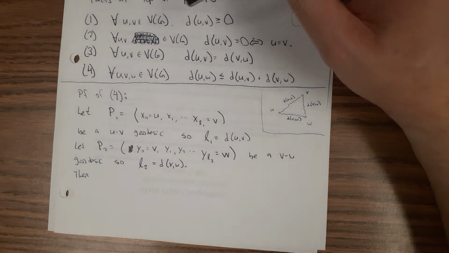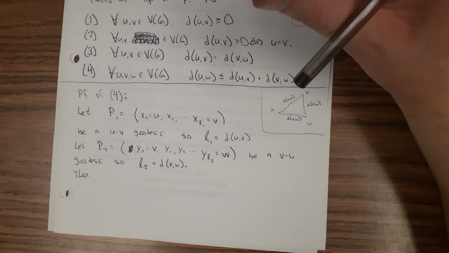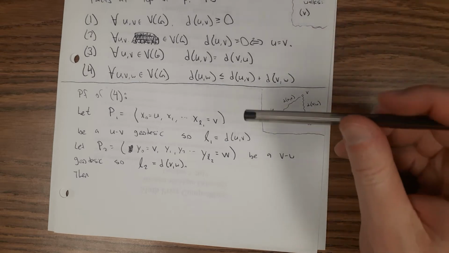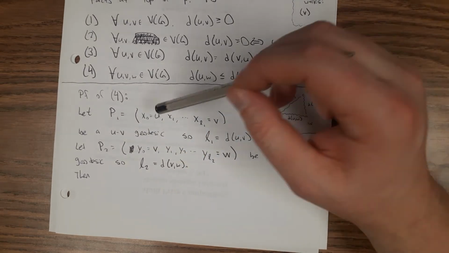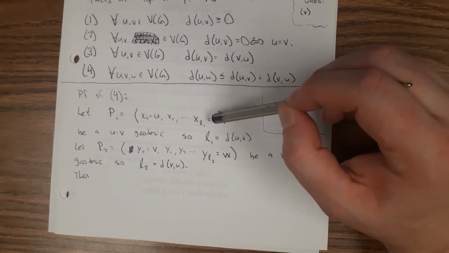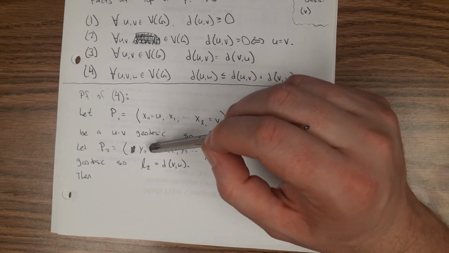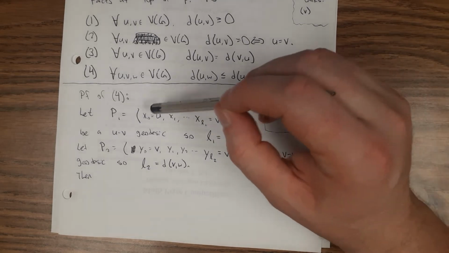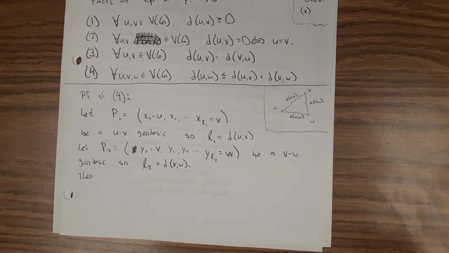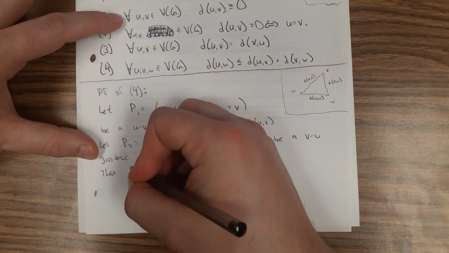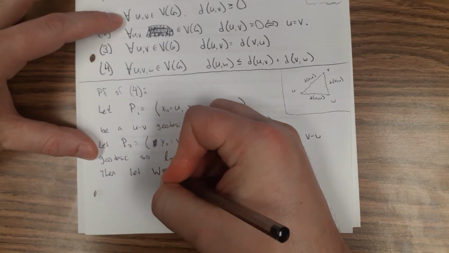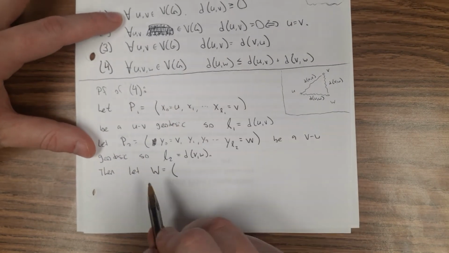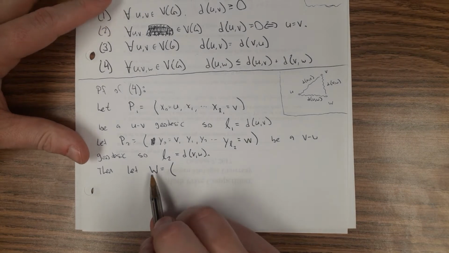So what we have with P1 and P2 is a way to get from U to V, and then a way to get from V to W. And that gives me a way to get from U to W. So consider the following walk.